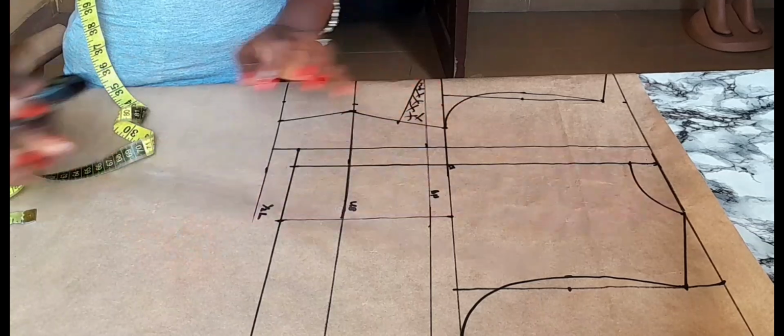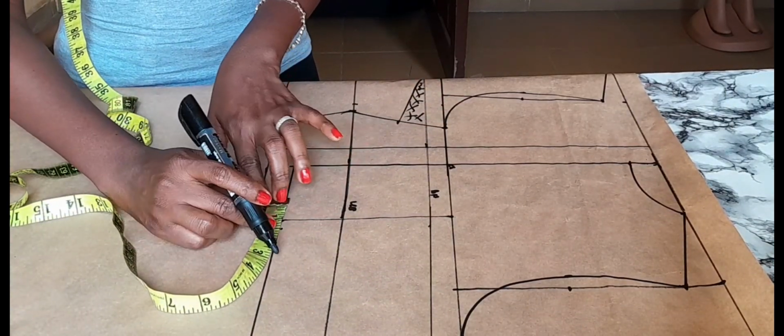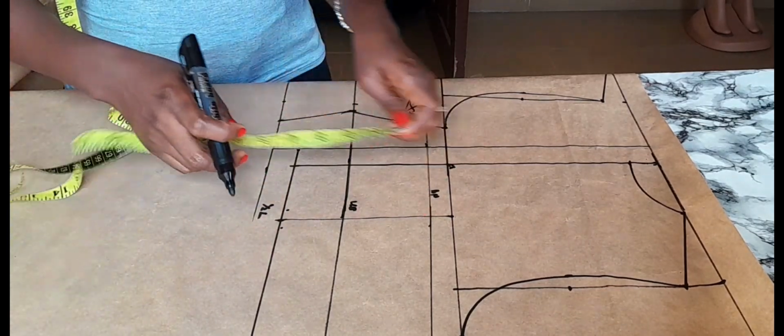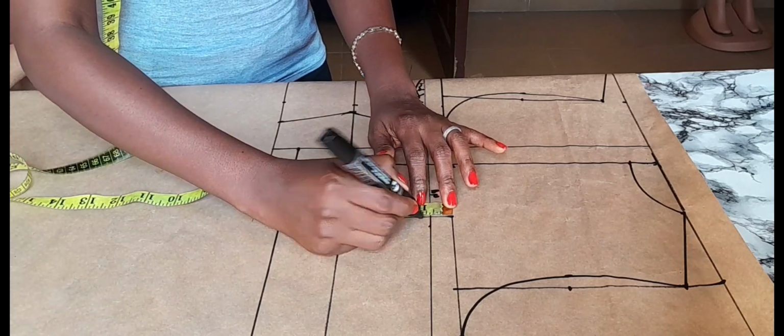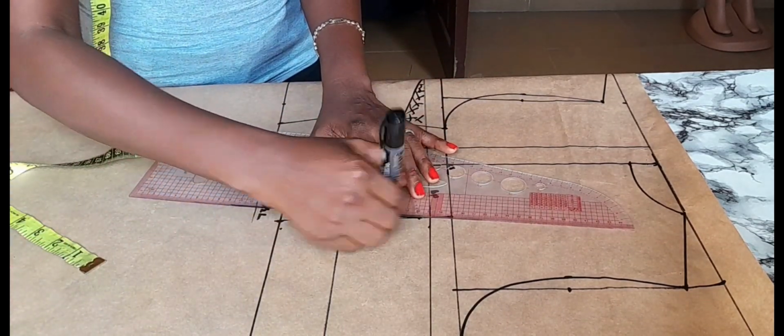Then just like we did at the front, at our new waistline, we'll be marking half of an inch on both sides. And then we'll connect it to the line up. But we are going to stop an inch before the chest line. So we'll connect it this way.